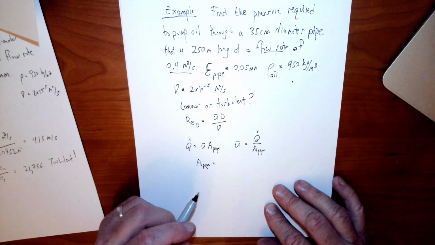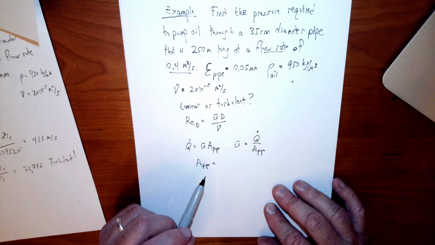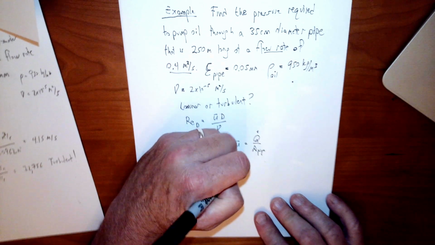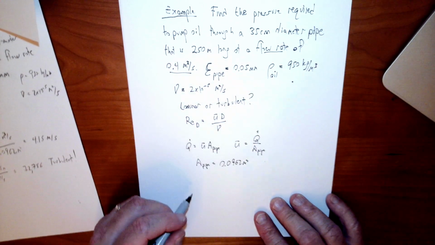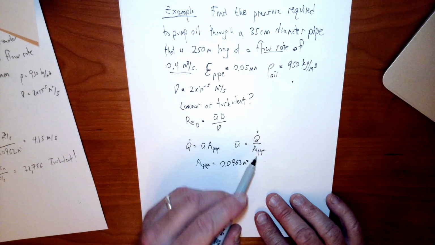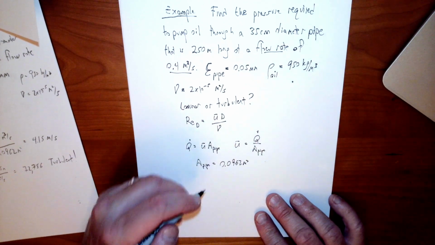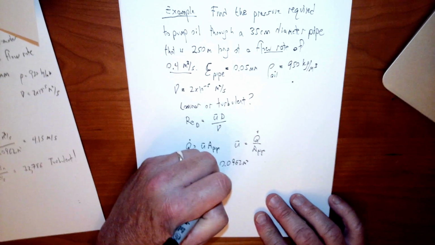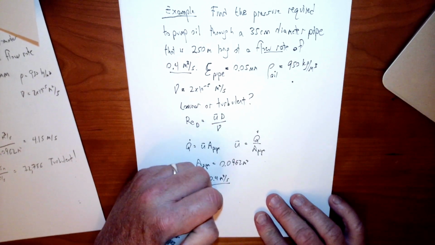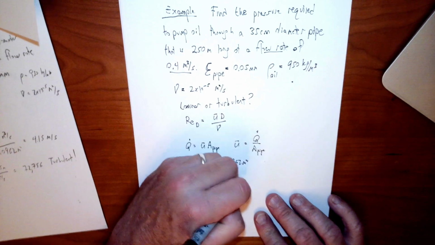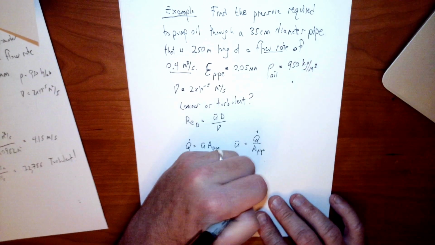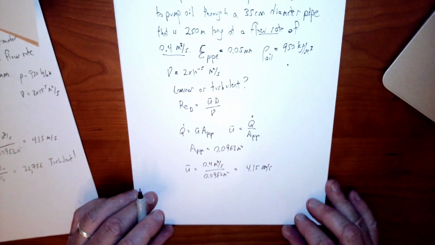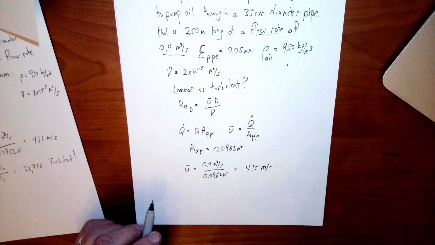The area of the pipe, remembering to use the radius, pi r squared, comes out to be 0.0962 meters squared. And the Q dot is already given to us as 0.4 meters cubed per second, which means my average velocity is 0.4 meters cubed per second divided by 0.0962 meters squared, which gives me 4.15 meters per second. So I've got an average flow velocity of 4.15 meters per second.